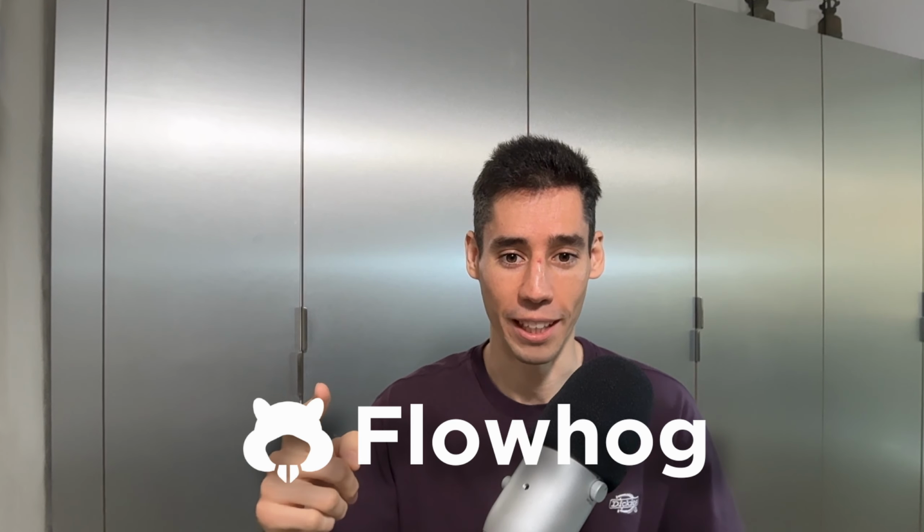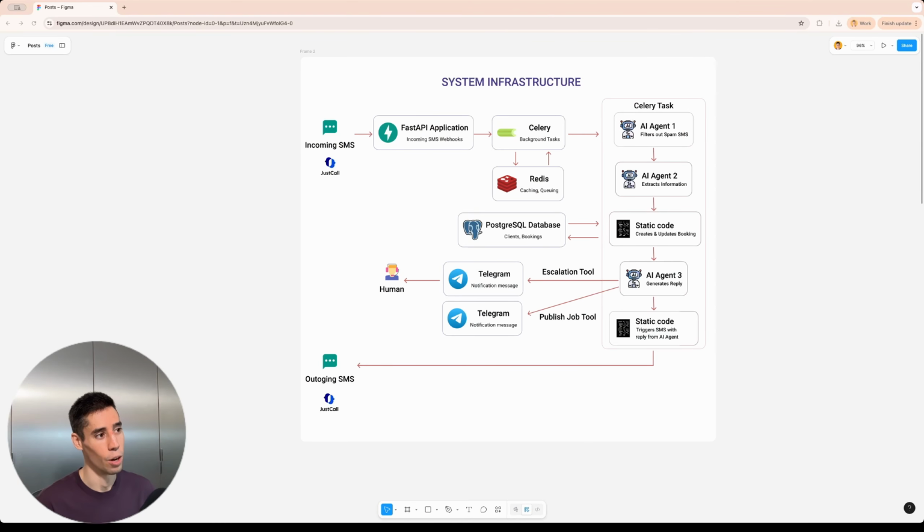Now, let's get to the technical details. Here we have the diagram of the infrastructure that we are going to be building today. First of all, I'm going to walk you through the different parts of the system, and afterwards, I'm going to explain the advantages of using these systems.